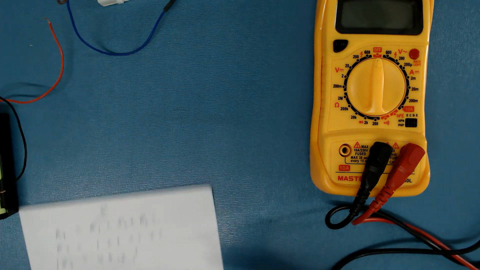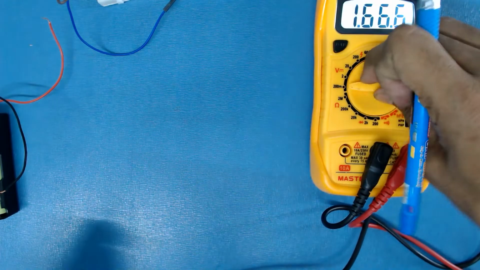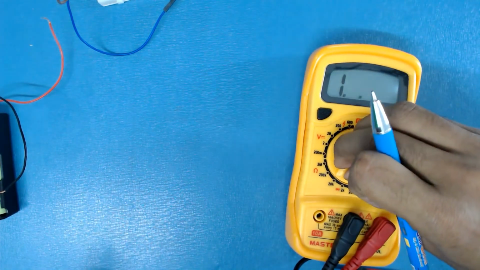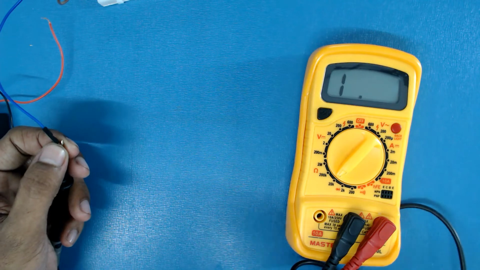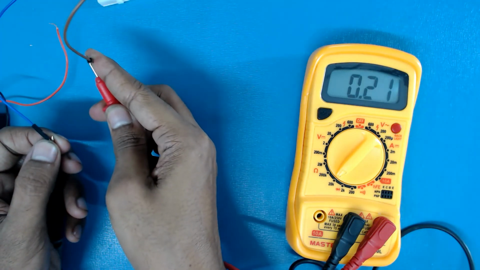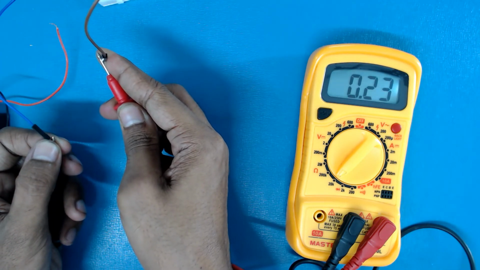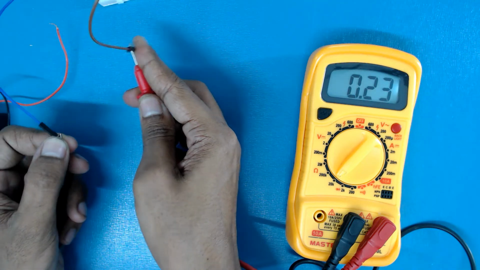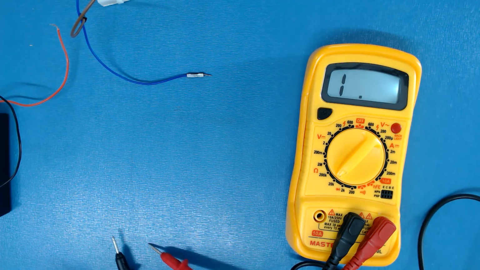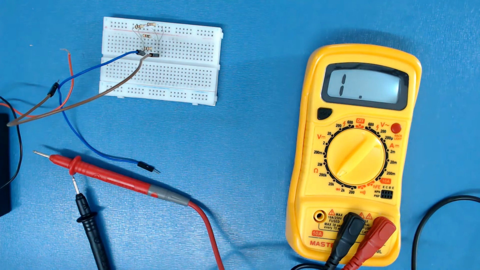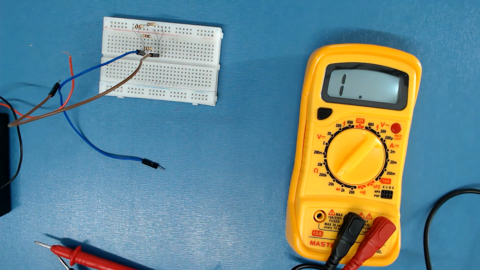So we have this value, which matches the measurement. This is how the series and parallel values differ from each other. So this is the series and parallel combination of resistance.